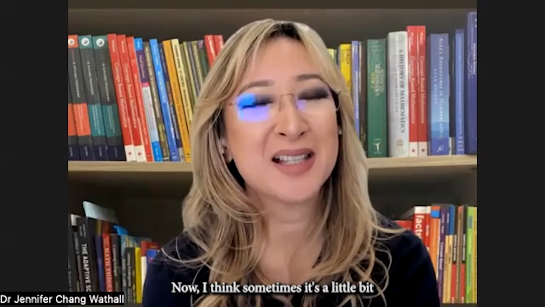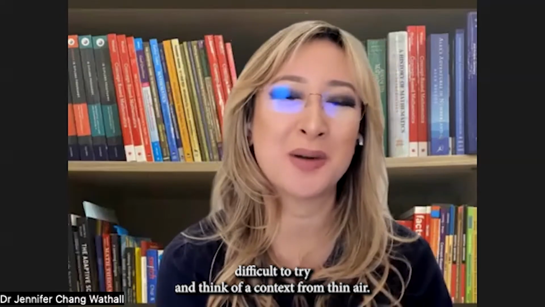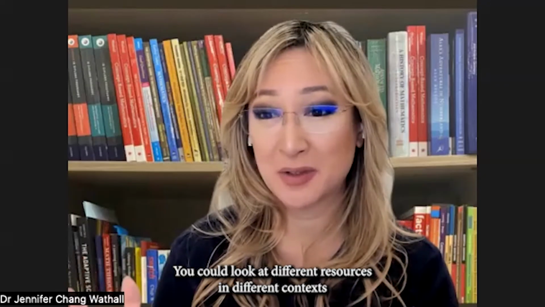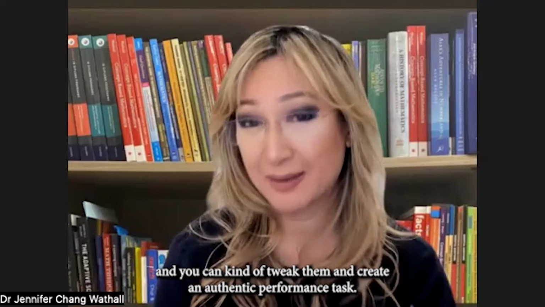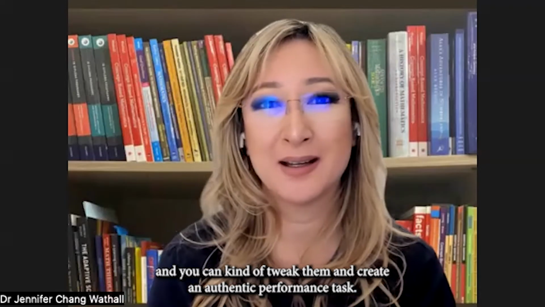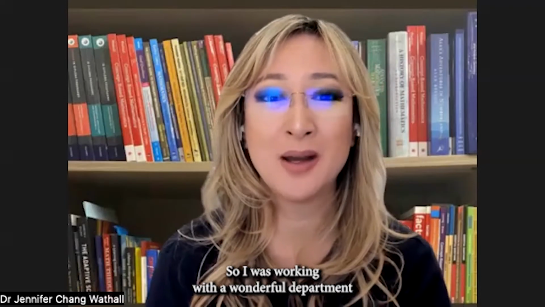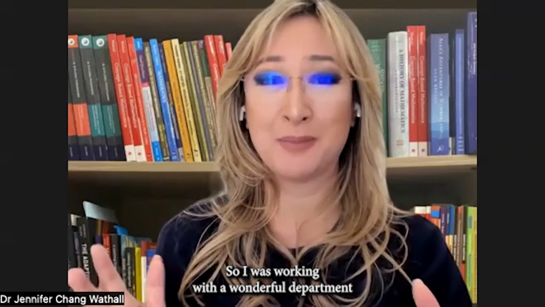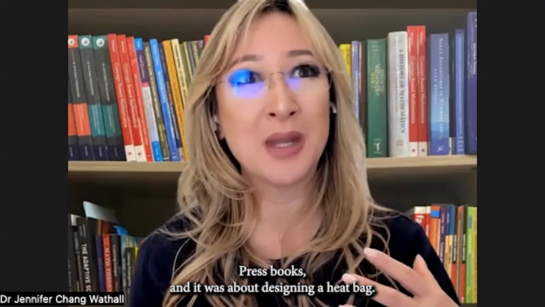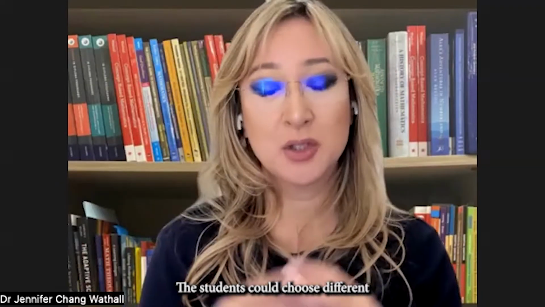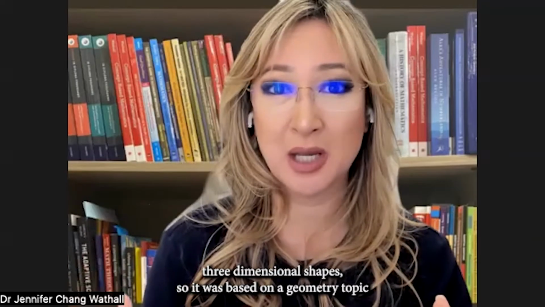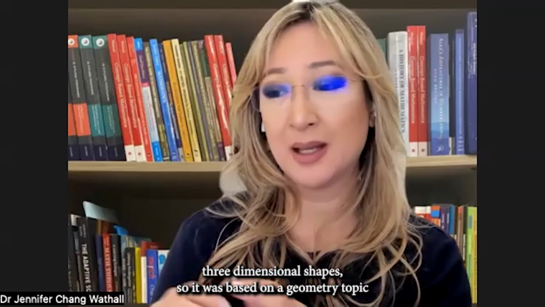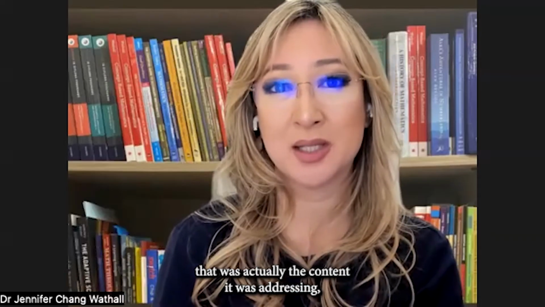Now, I think sometimes it's a little bit difficult to try and think of a context from thin air. You can look at different resources in different contexts and you can tweak them and create an authentic performance task. So I was working with a wonderful department and we were looking at a lovely task from one of the MYP Oxford University Press books, and it was about designing a heat bag. The students could choose different three-dimensional shapes. It was based on a geometry topic. That was actually the content it was addressing.